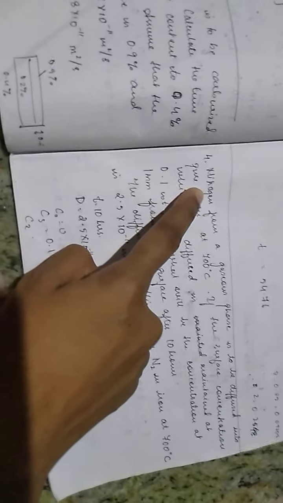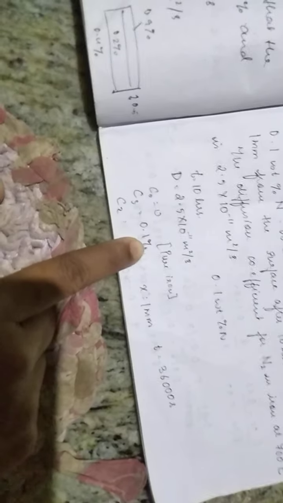Cx is what you are supposed to find out. Cs is 0.1 weight%. Cs is the constant which denotes the concentration of the diffusing atoms. What is diffusing? Nitrogen is diffusing. What is the concentration of that? 0.1%. So that is why Cs is 0.1%.